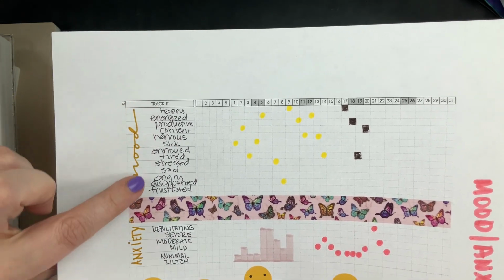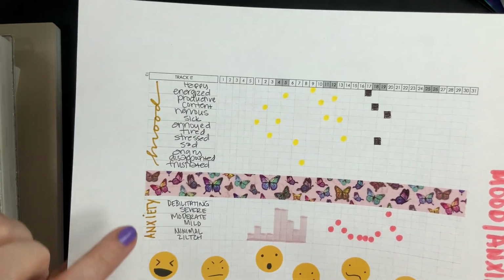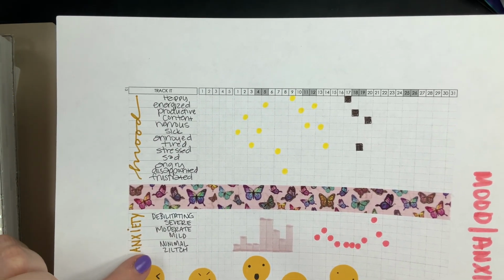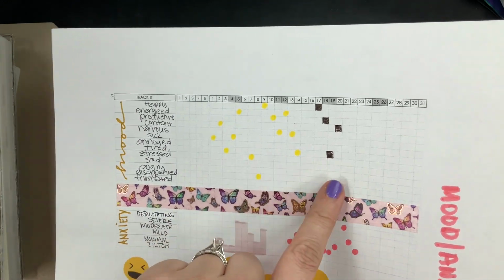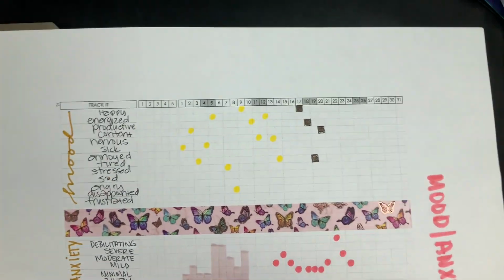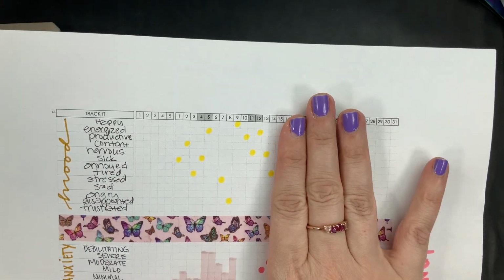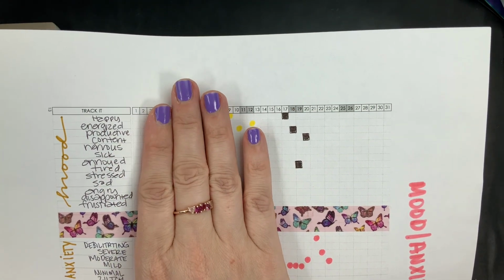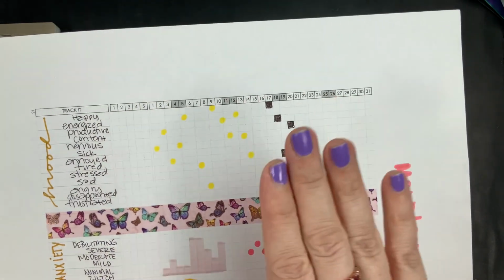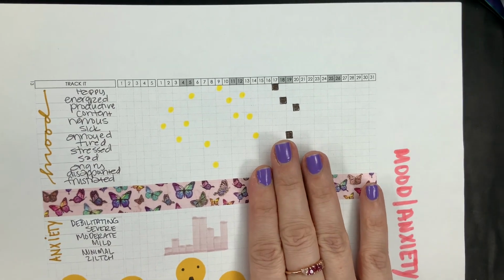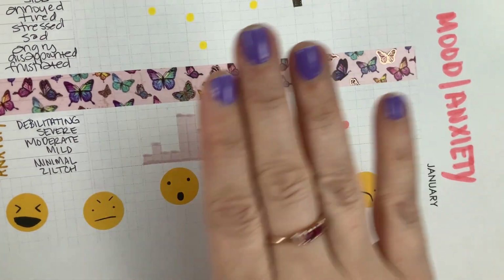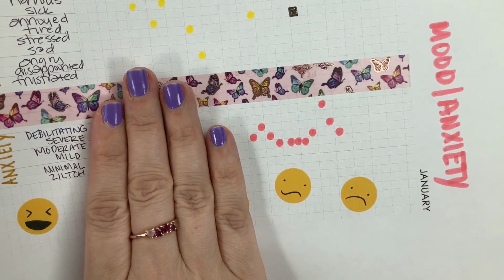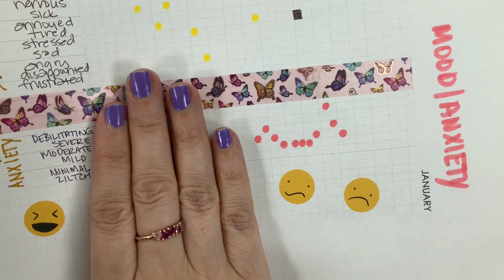And then I listed out different moods, and then I listed out anxiety levels, and two different ways that you could fill them out. So you could use a dot marker and mark your mood that way, or you could fill in the boxes with a pen like that. And then for your anxiety, you could use a bar graph, or you could dot where your anxiety level landed.